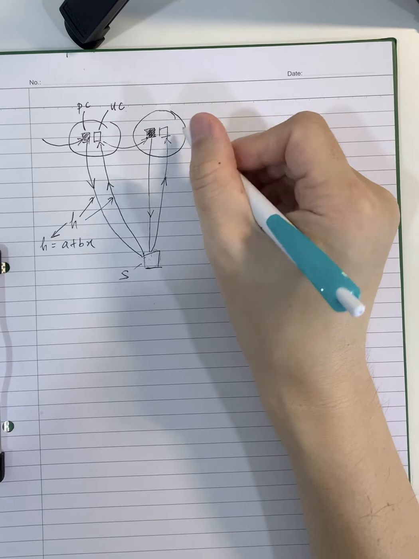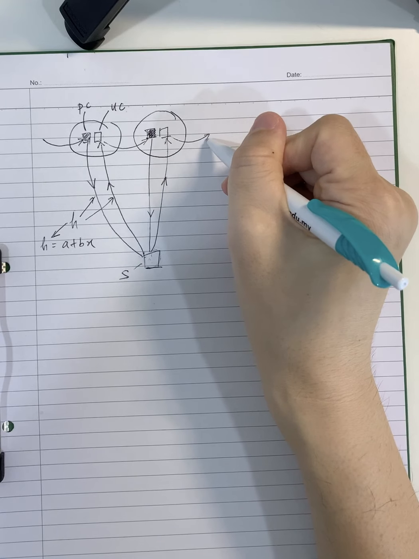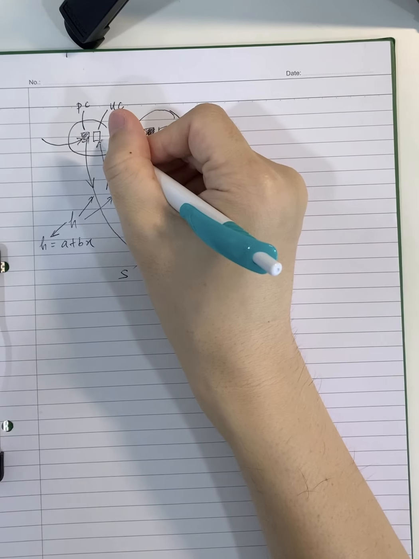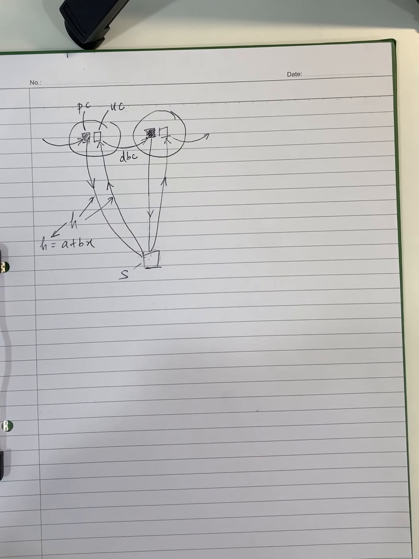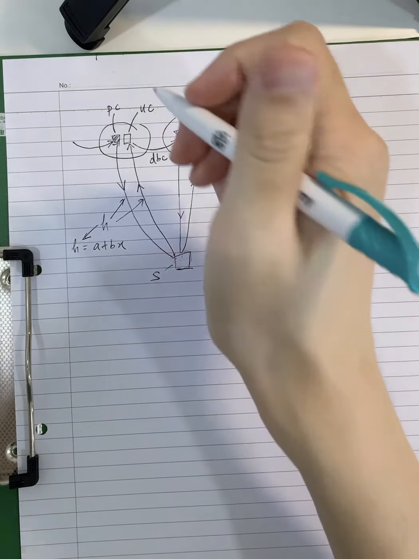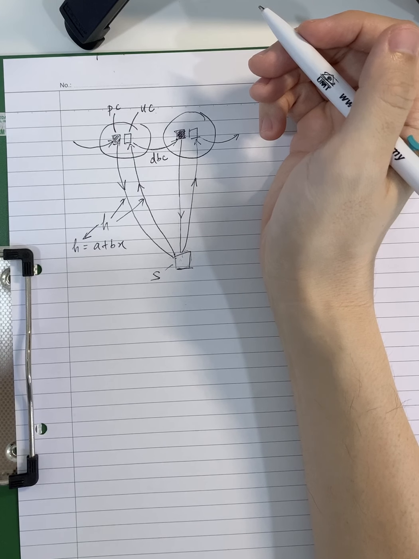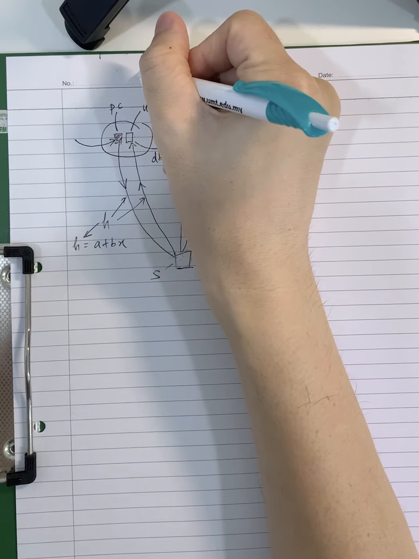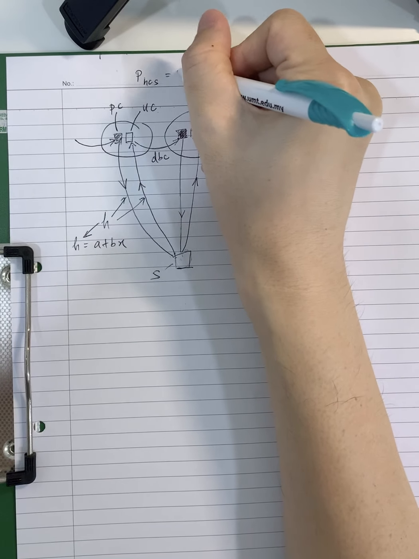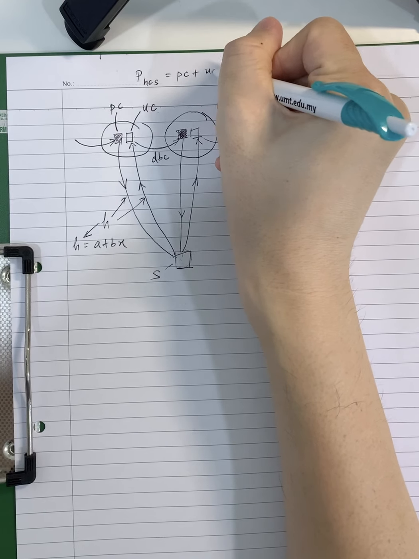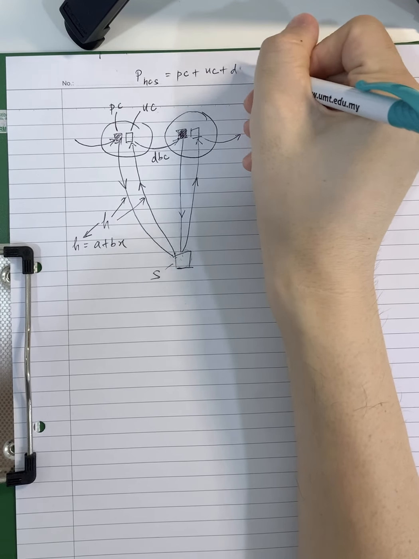After it's done, of course, you move to the next location. That movement to the next site is called DBC, drive between container. We try to have a clear understanding of what all this is about. There's a term called PHCS, which is given by PC plus UC plus DBC.